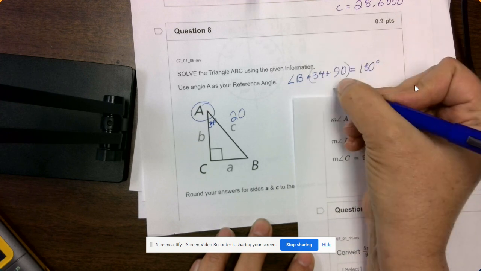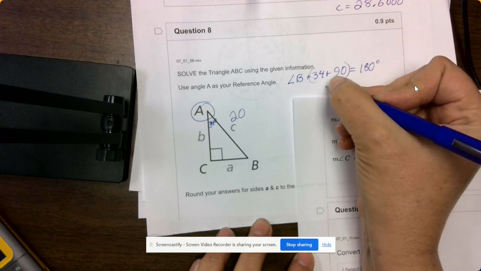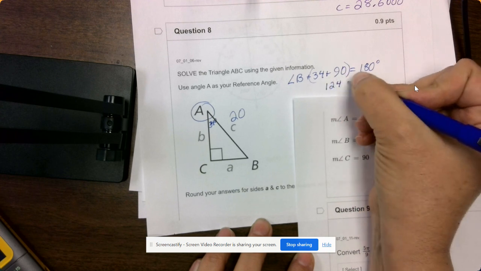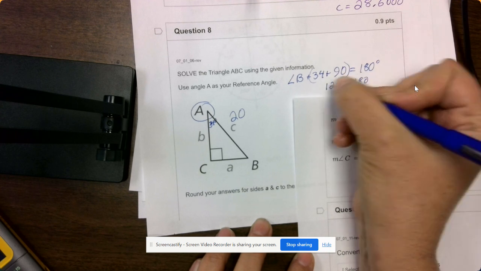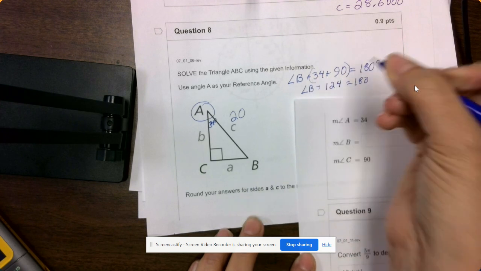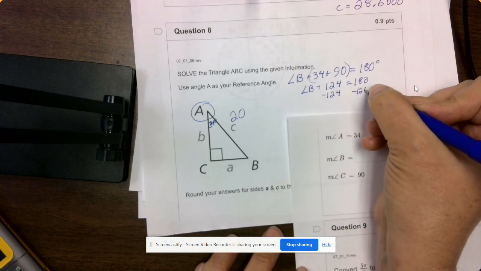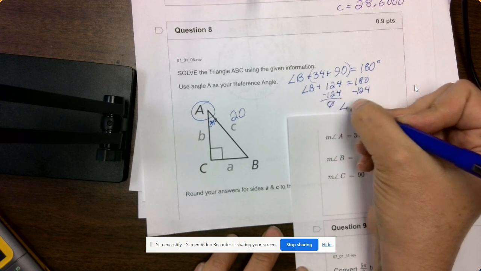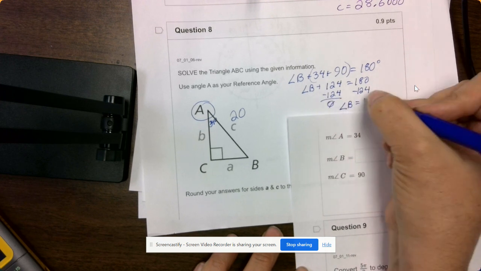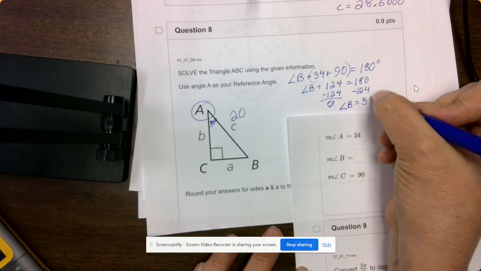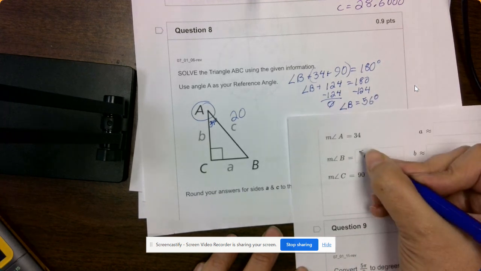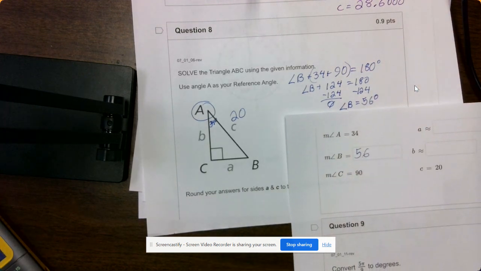Add these together. 124 is equal to 180 plus angle B. Subtract 124 from both sides. We get angle B is going to be 56 degrees. And everybody can always double check it. 56 plus 34 plus 90 does equal 180. Okay, so we got that one.